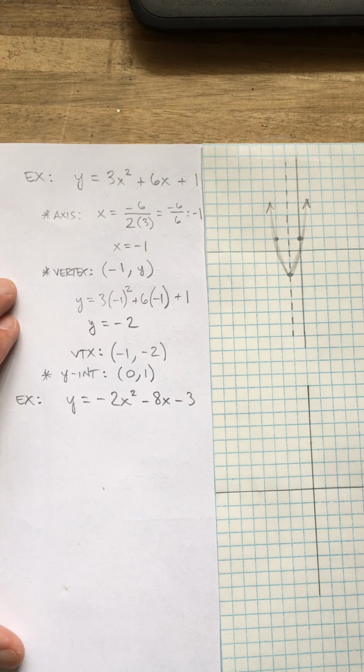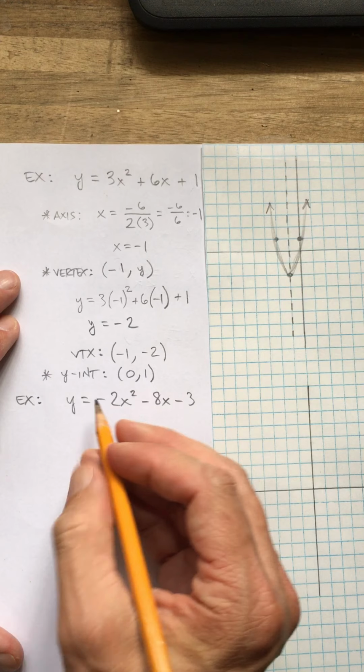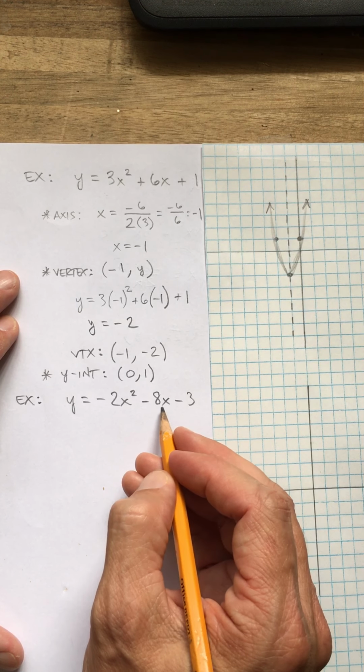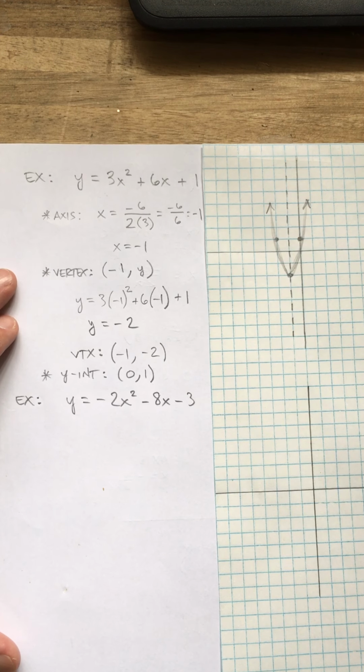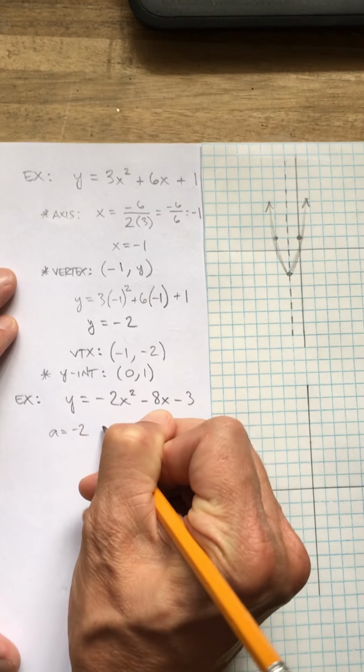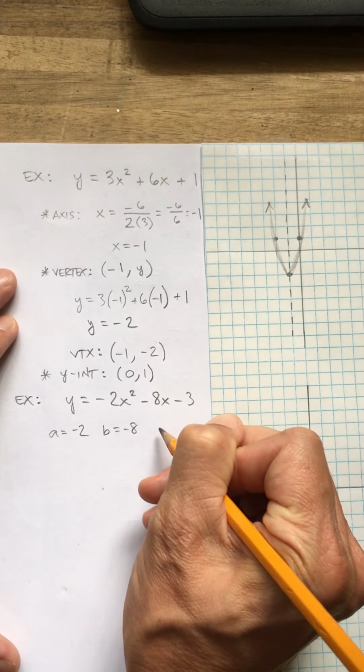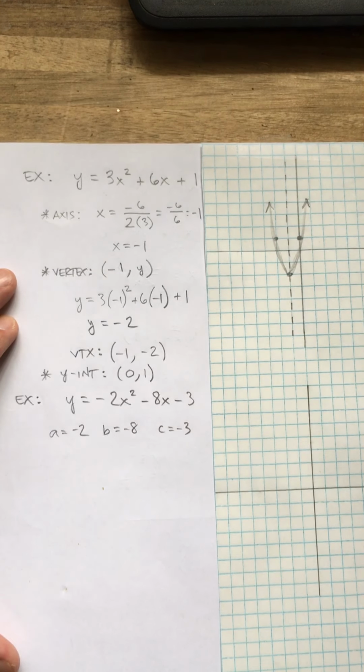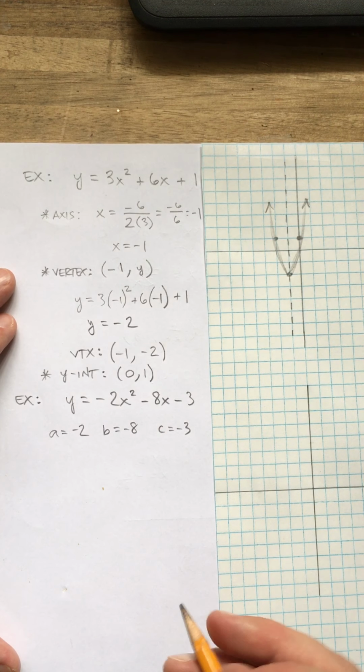There's the first one. Let me do one more. We have y equals negative 2x squared minus 8x minus 3. It might be easier if you do this: a equals negative 2, b equals negative 8, c equals negative 3. That might make things easier for you. But now we can use those letters.